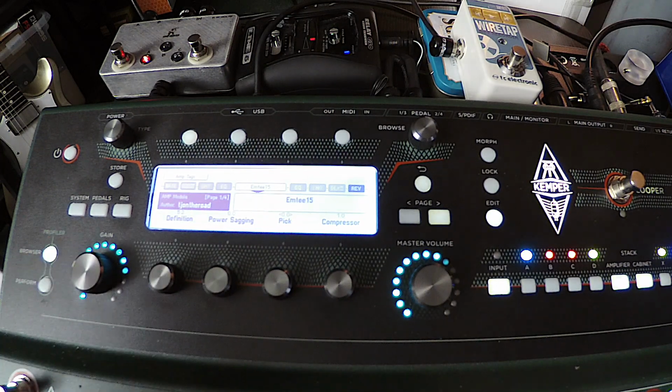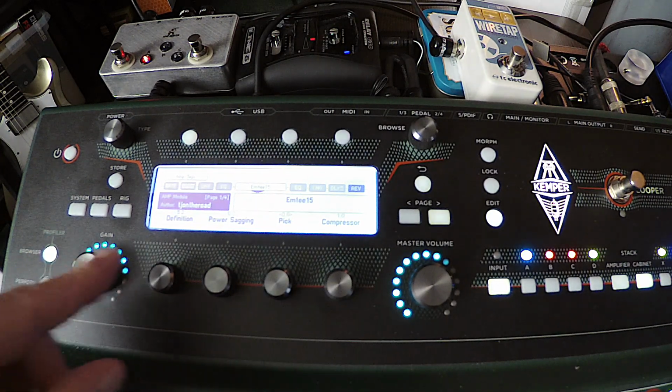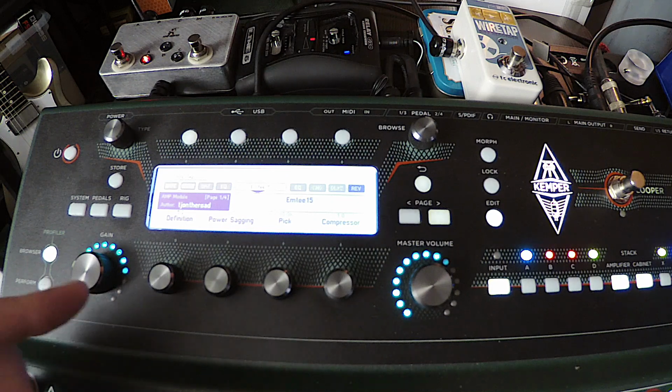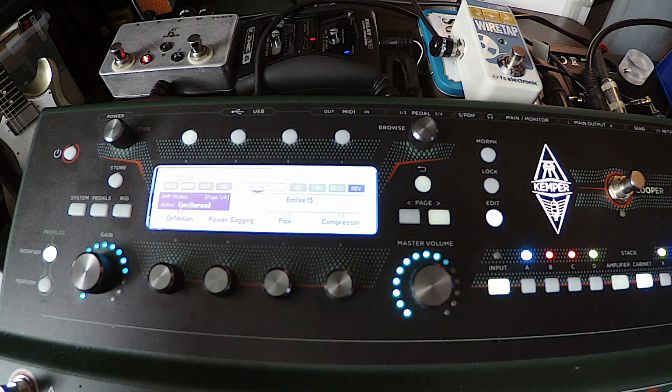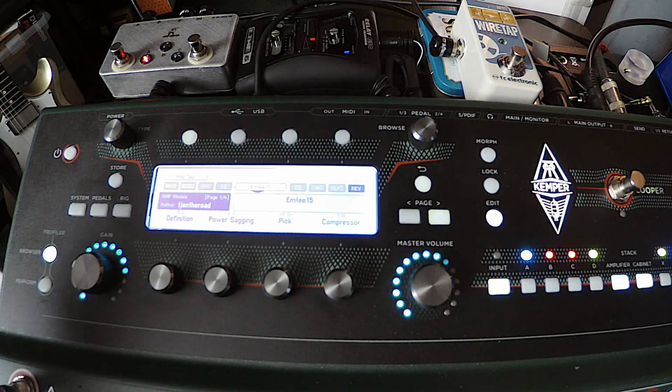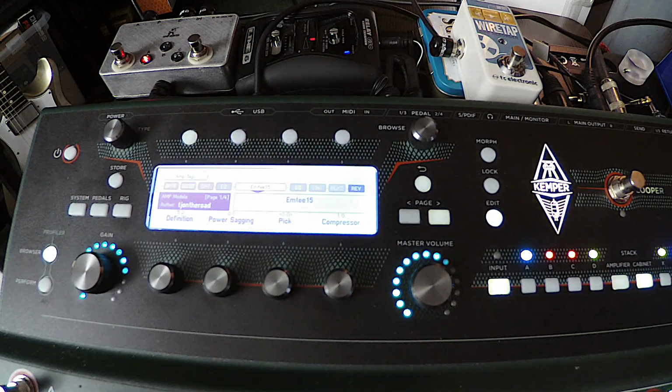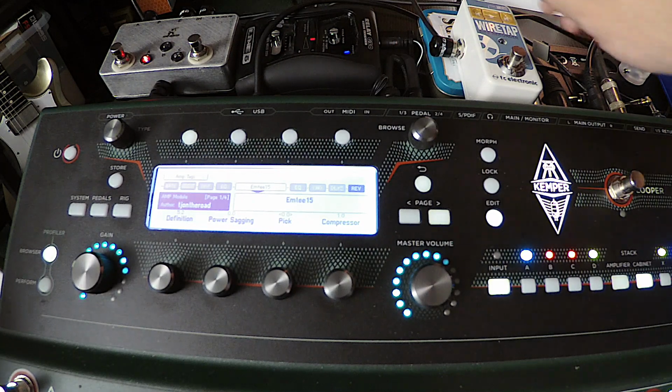Okay, the most powerful of all these parameters is certainly the definition. And what that does is it limits or expands upon the amount of overtones that you hear in the profile. So let's listen to that as we change the dial.